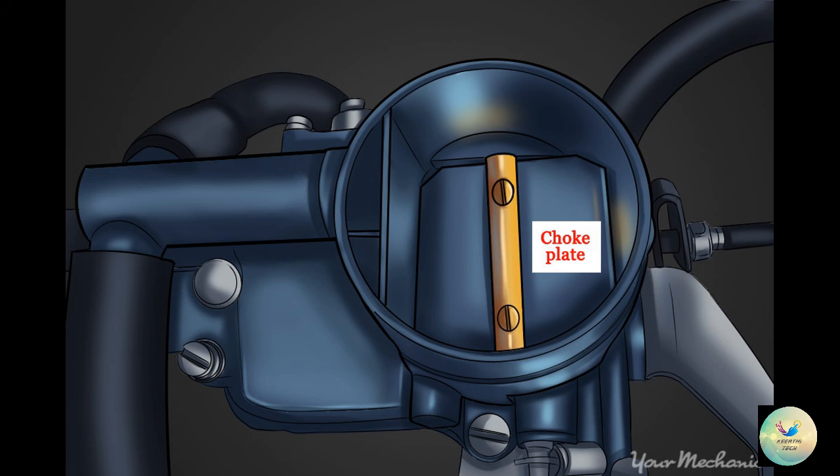Applications of carburetor. Used for spark ignition engines. It is used to control the speed of the vehicles. It converts the main fuel, petrol, into fine droplets and mixes with air to burn smoothly and properly without any problem.